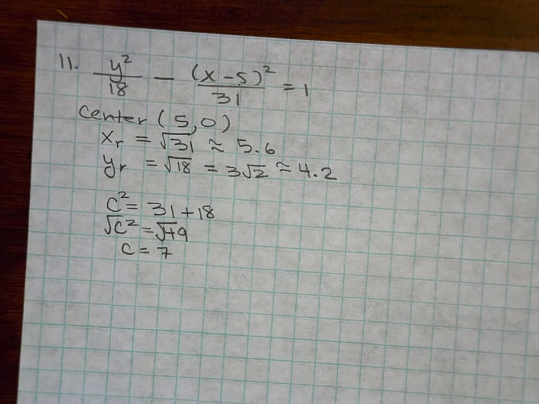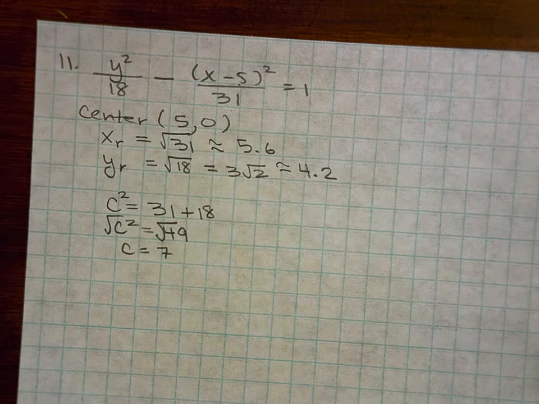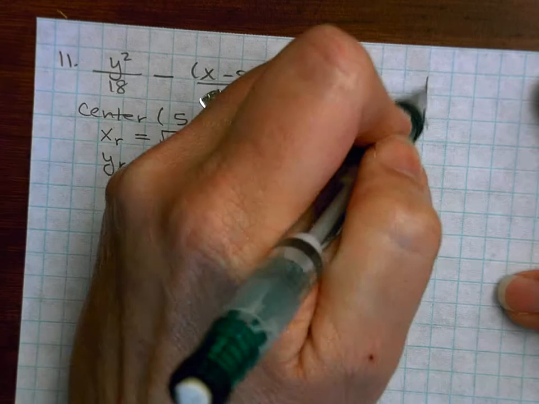Okay, so just about everything there. So now I'm going to go ahead and graph. So let's do that over here.